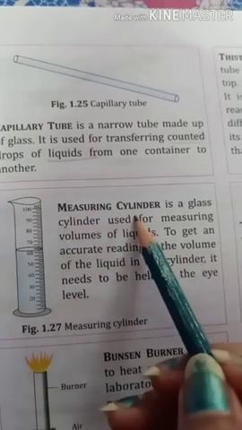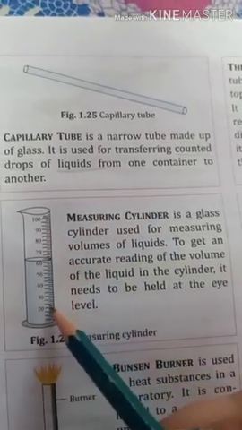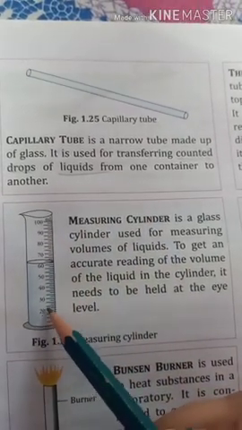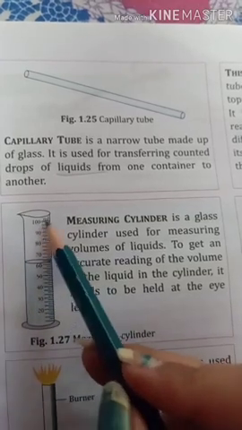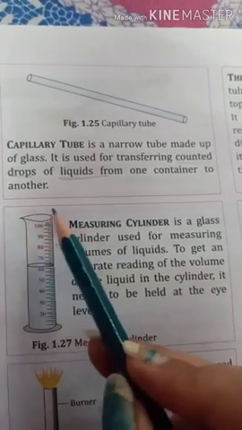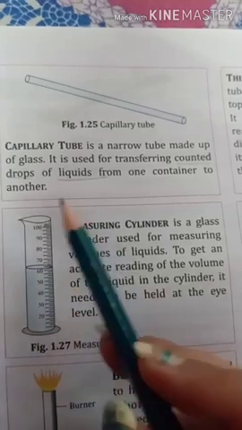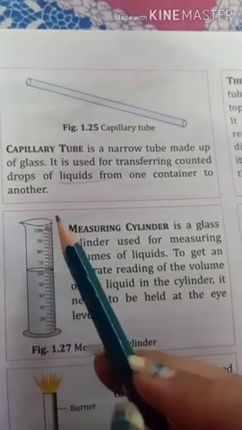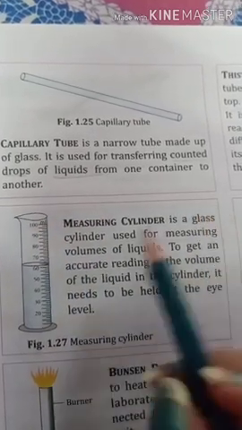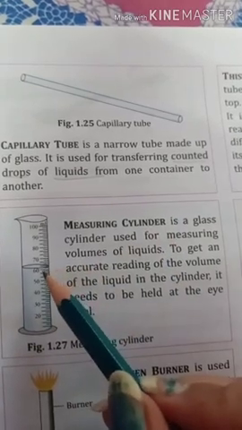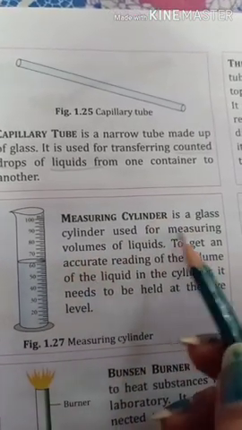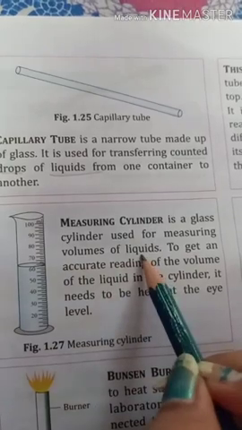Next is measuring cylinder. This is a measuring cylinder with numbering 20, 30, 40 up to 100 ml. So the capacity of this measuring cylinder is 100 ml. This cylinder is made up of glass or maybe plastic, and these cylinders are used to measure volumes of liquids.